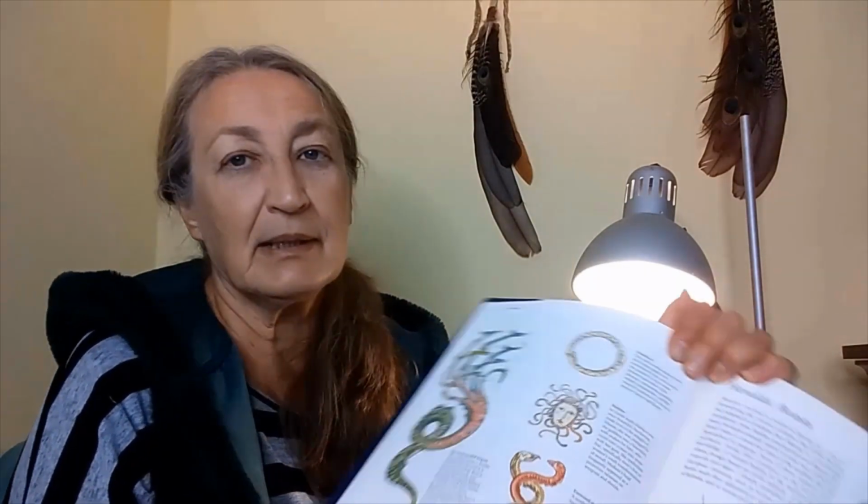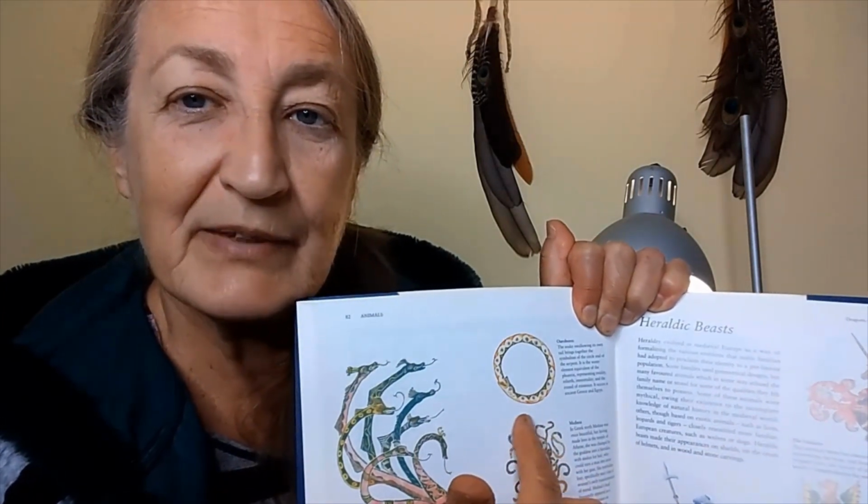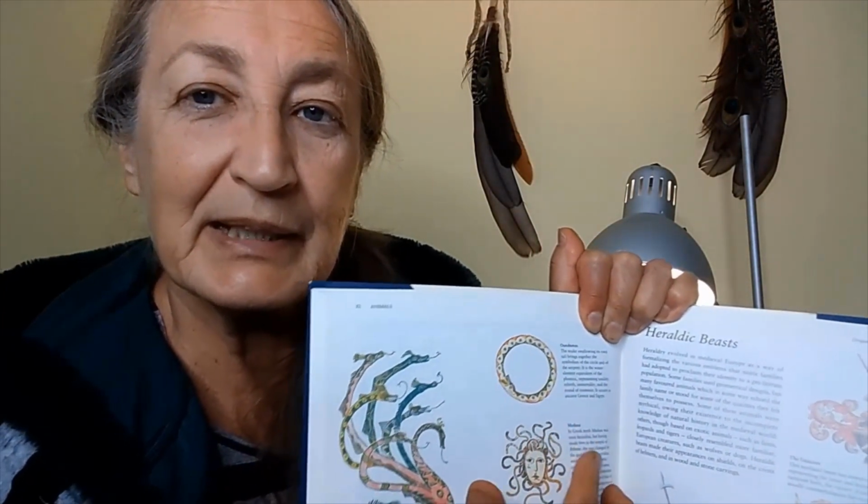So here is a little picture right here of a snake biting its own tail. Ouroborus, the snake swallowing its own tail, brings together the symbolism of the circle and of the serpent. It is the water element equivalent of the phoenix, representing totality, rebirth, immortality, and the round of existence. It occurs in ancient Greece and Egypt.